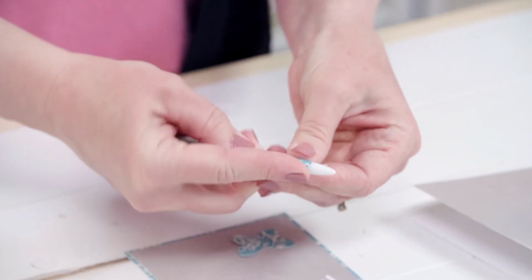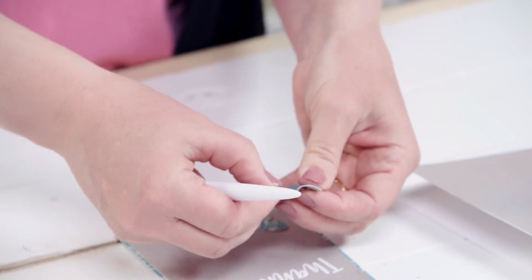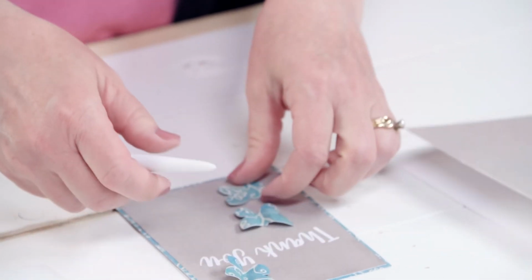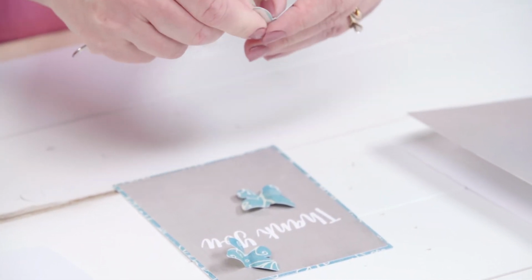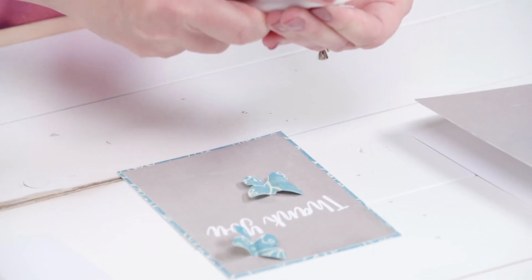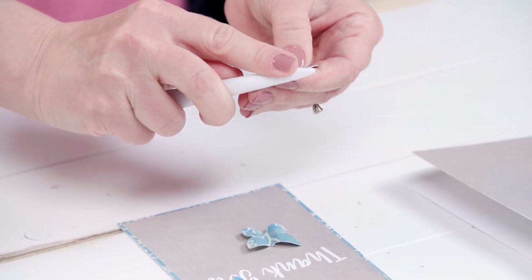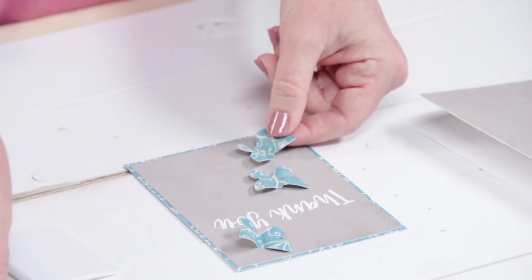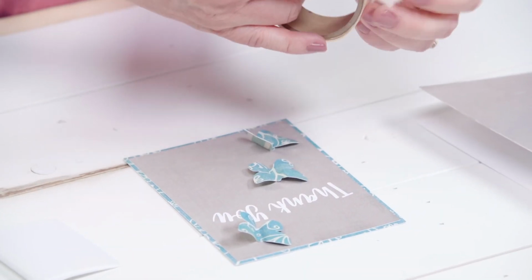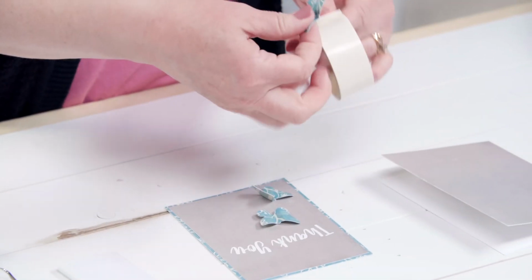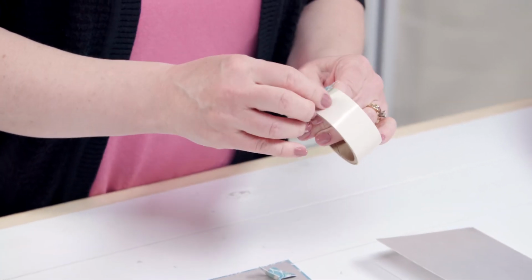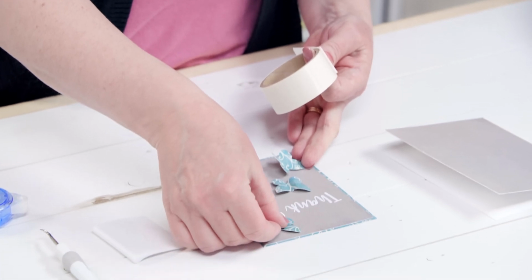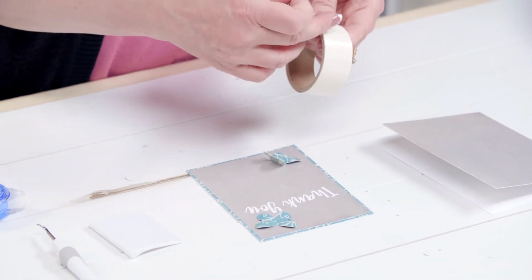And you can still mail the card with that kind of dimension on it. It's really nice. So as soon as I get these wings shaped, I'm just going to use a glue dot to put them on the paper. So that's just a single little dot that's already a perfect circle, and it sticks instantly. Just put those at a little bit of an angle.